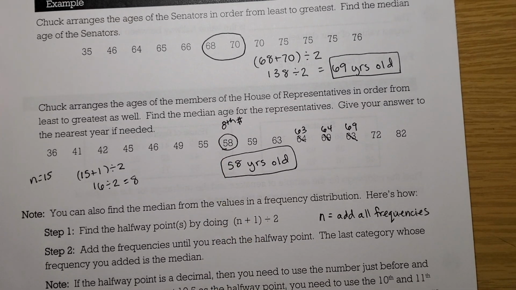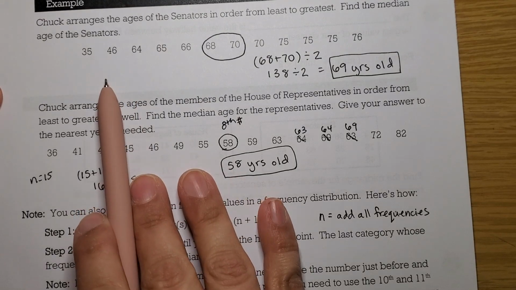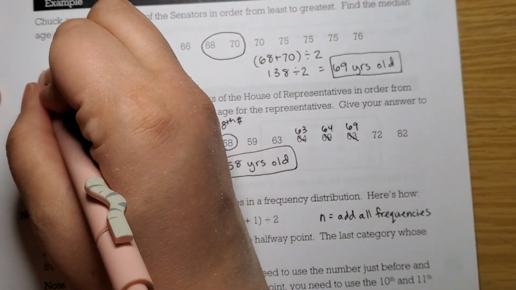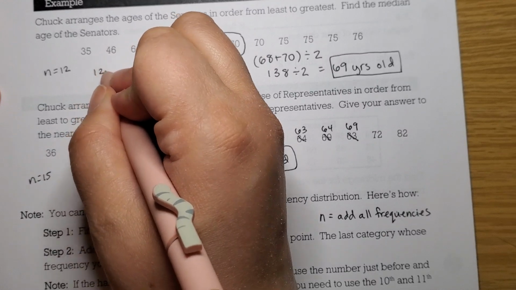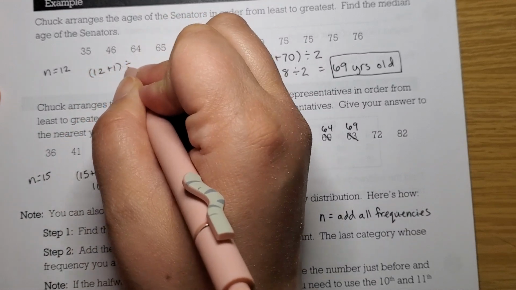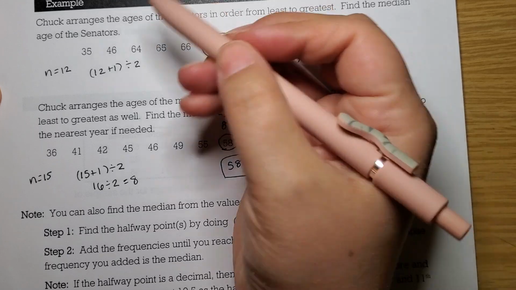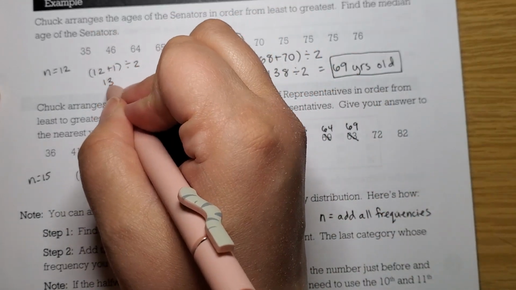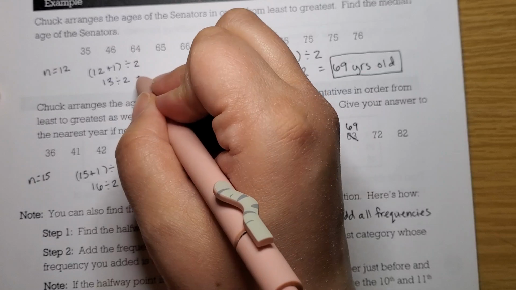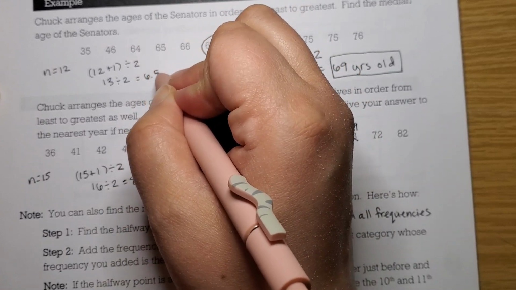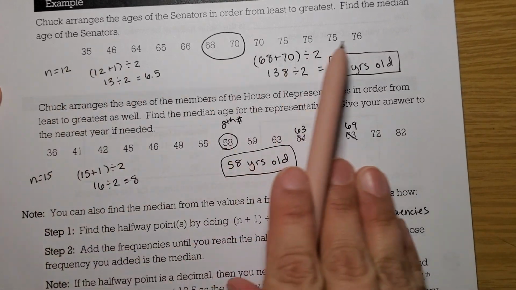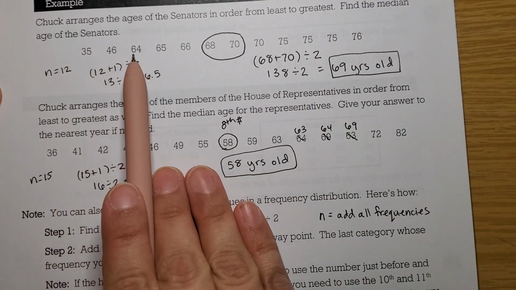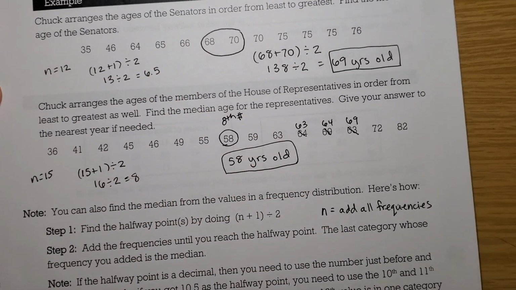Now, if I have an even number of numbers, let's see what would happen. Remember up here with the senators, the value for n was 12. So let's do 12 plus 1 and divide that by 2. 12 plus 1 is 13, and half of 13 is 6.5. If I count up these numbers here, 1, 2, 3, 4, 5, 6.